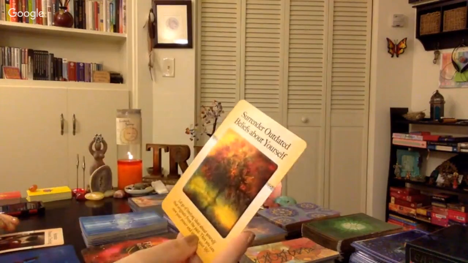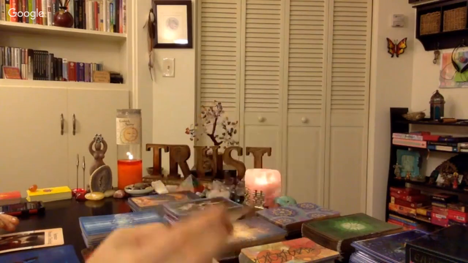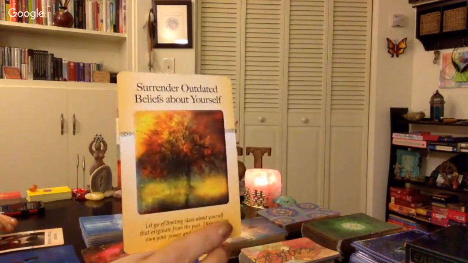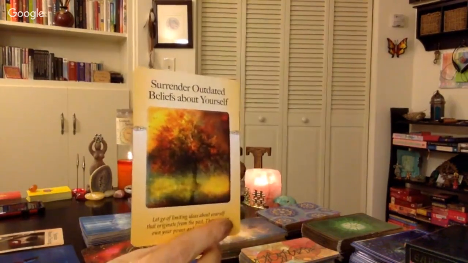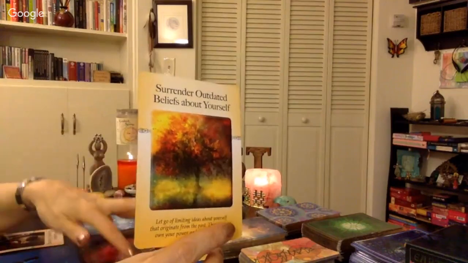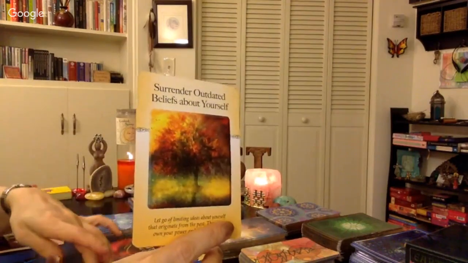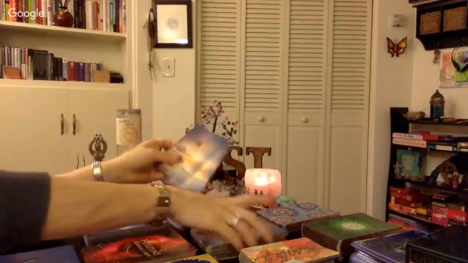Let go of limiting ideas about yourself that originate from the past. Then you can own your power and soar in your life. So whatever beliefs you have about what role you play in your relationship, Spirit is telling you to release those and step fully into your power, knowing that there's nothing that you need to do here with him. You need to focus on yourself and surrender obsessive thinking. Much love to you, Heather.